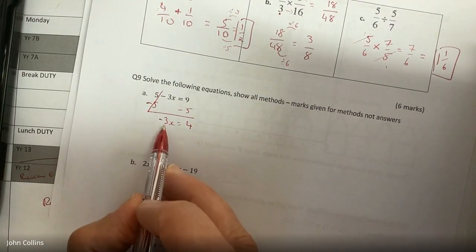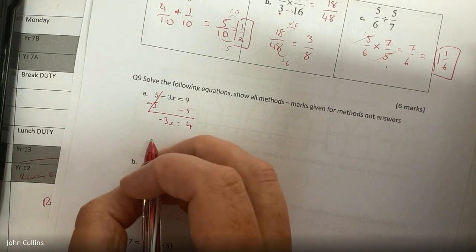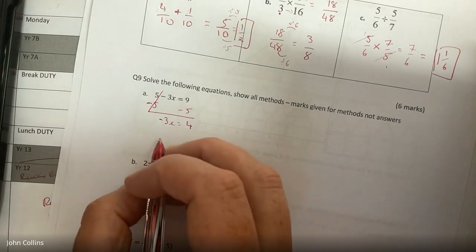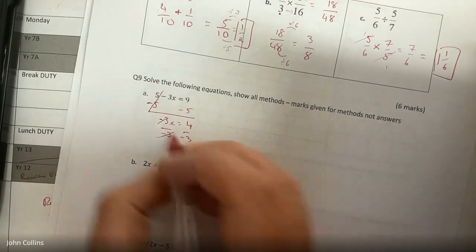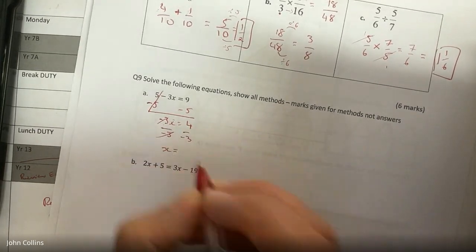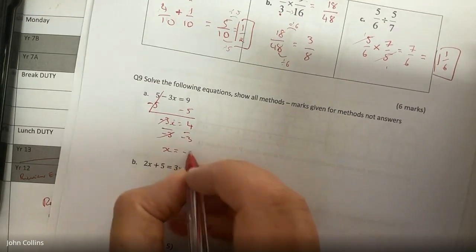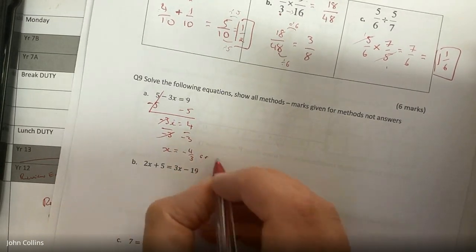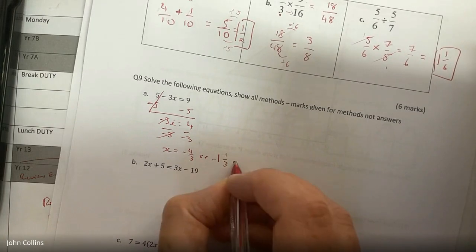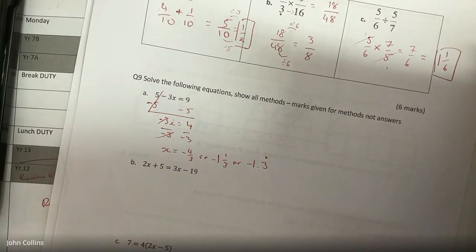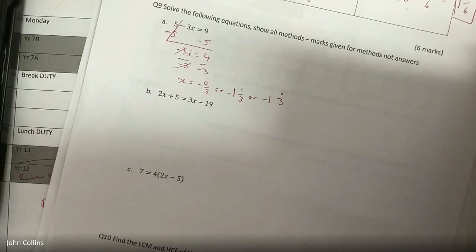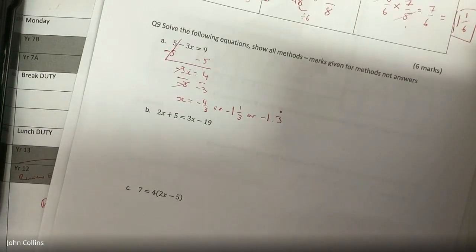All right, so dividing is next because this is minus 3 times x. So the opposite to minus 3 times x is dividing by minus 3 on both sides. It fits in once, so we're left with 1x. I'll accept minus 4 over 3, or I'll accept minus 1 1/3, or I'll accept minus 1.3 recurring, or some version of that. I accept all those, it's fine. If you get 4, I don't accept that.